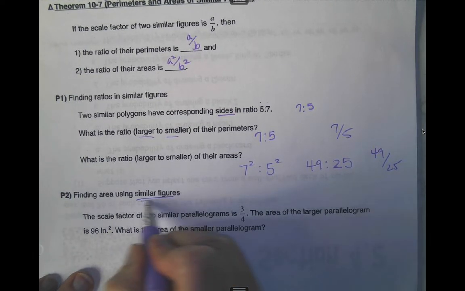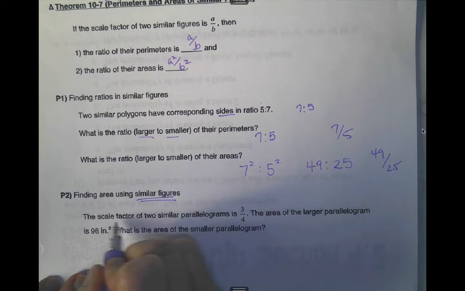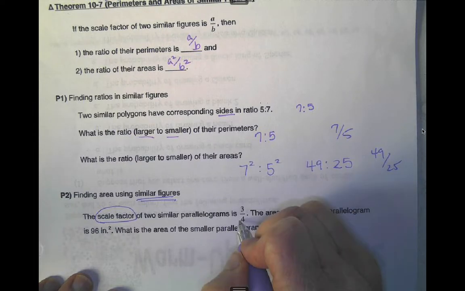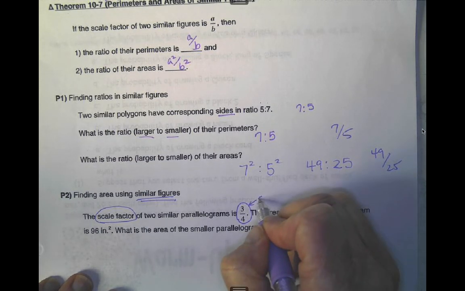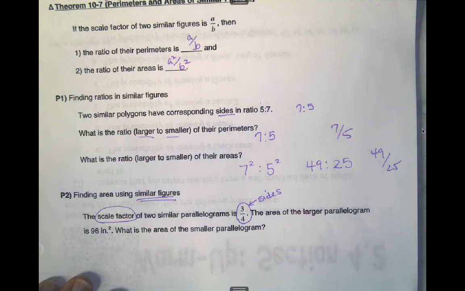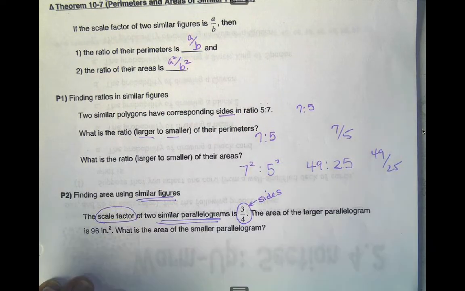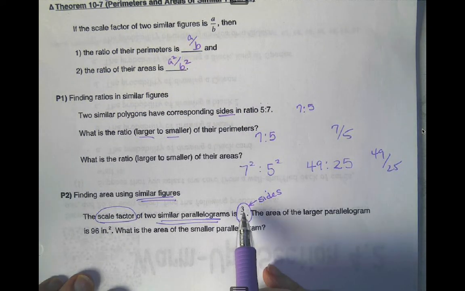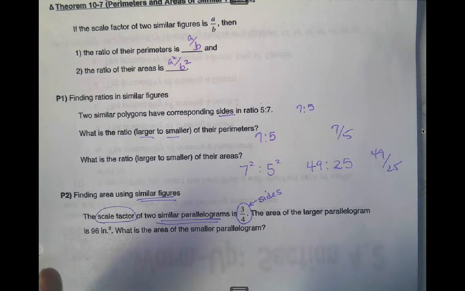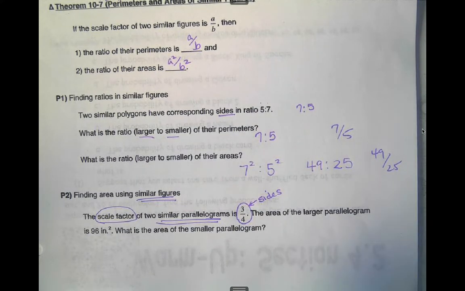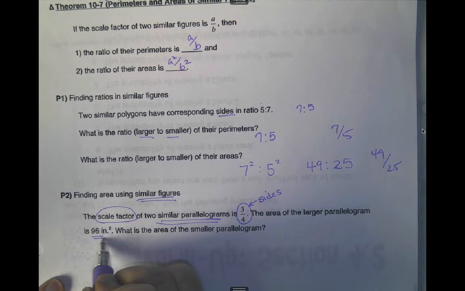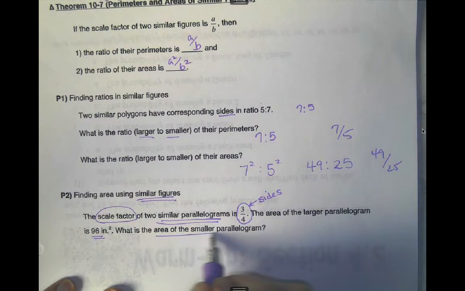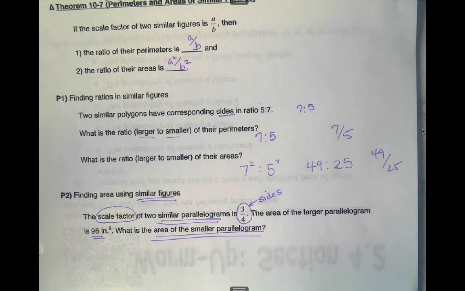So finding area using similar figures. It says the scale factor is 3 to 4. Remember, this is just the ratio of the sides. And they're two similar parallelograms. So the sides are just 3 to 4. It could be 3 and 4, it could be like 6 and 8, but they're in the ratio 3 to 4. The area of the larger parallelogram is 96. And then it says, what's the area of the smaller parallelogram?